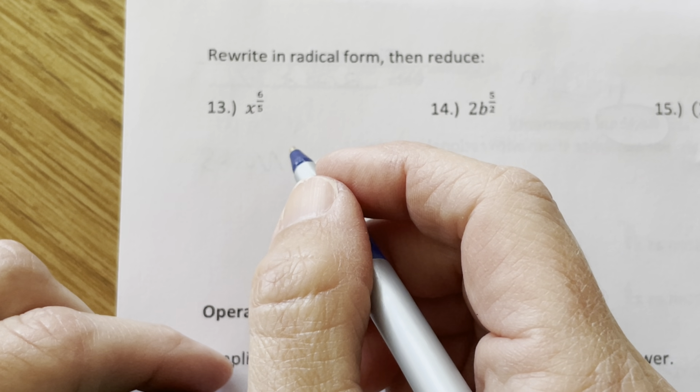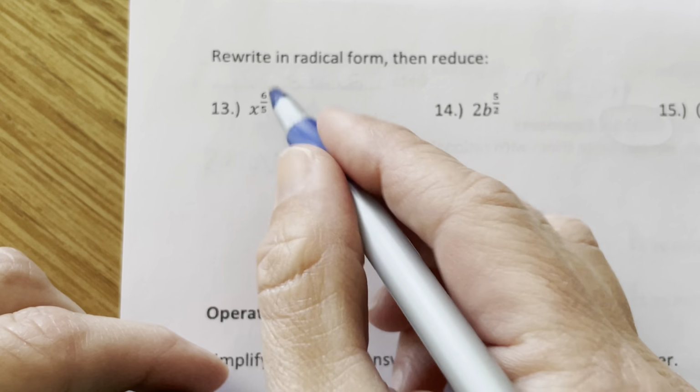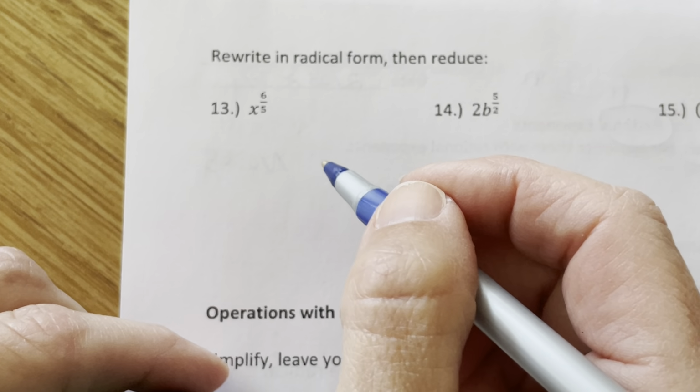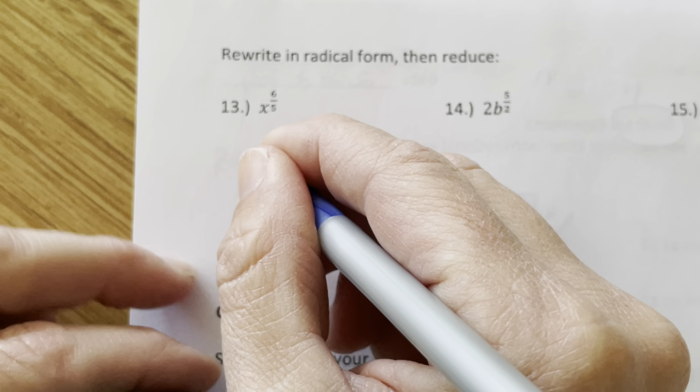And we're going to throw variables into the mix in terms of reducing. Please resume normal activities. So when I see that exponent that's a fraction, I'm going to immediately rewrite this.